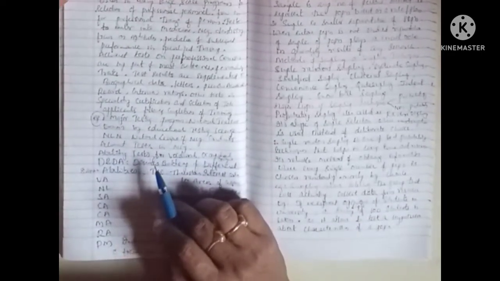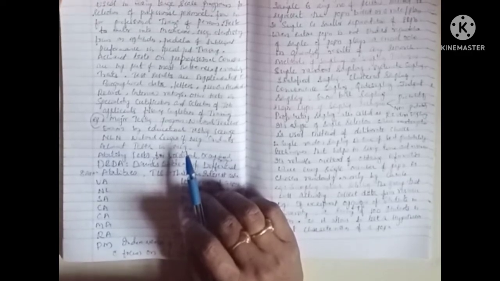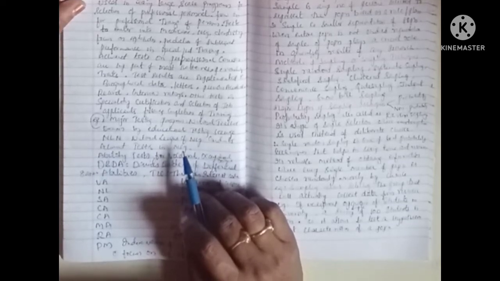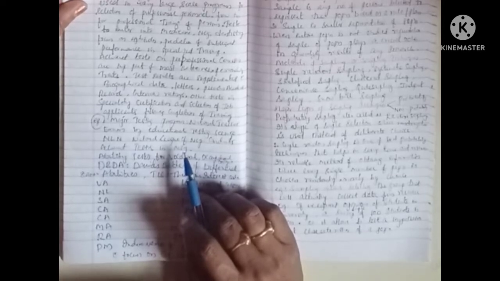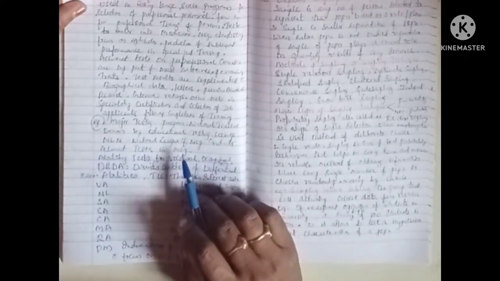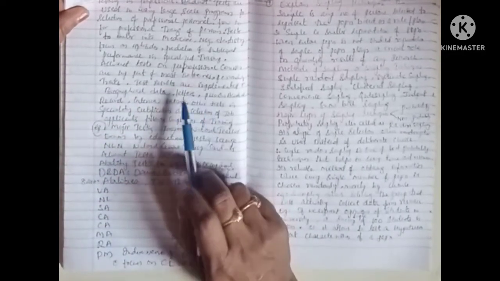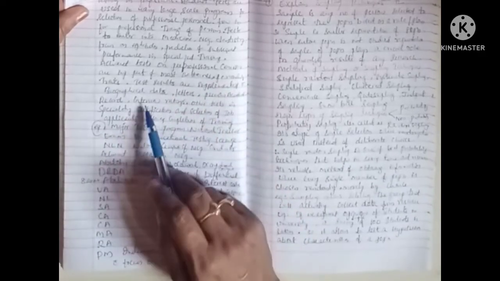Testing in professions. Students' tests are used in many large-scale programs for selection of professional personnel, and a few too for professional training of persons. Tests to enter into medicine, nursing, and dentistry focus on aptitudes and prediction of subsequent performance in specialized training. Achievement tests on pre-professional courses are an important part of most batteries, along with personality traits.